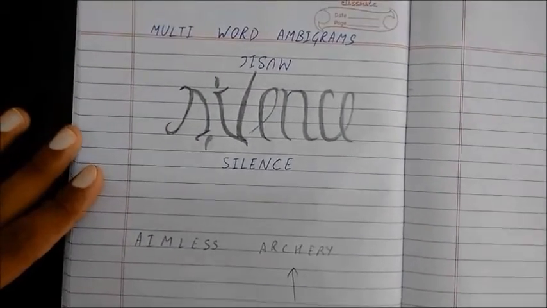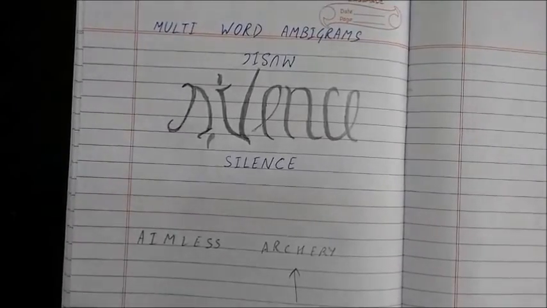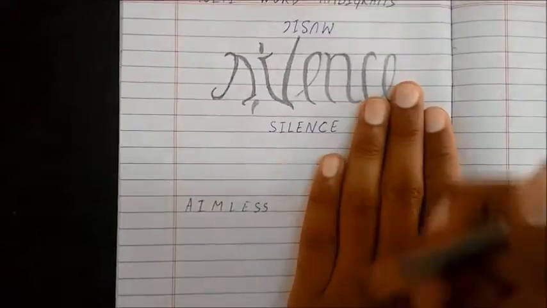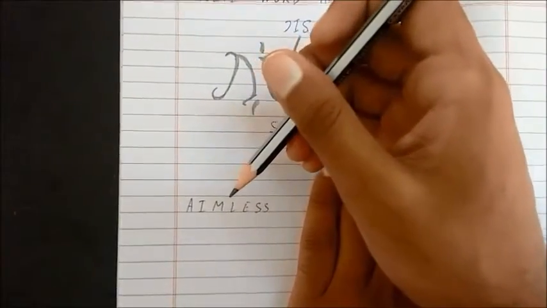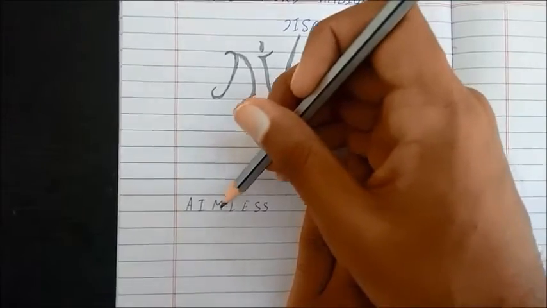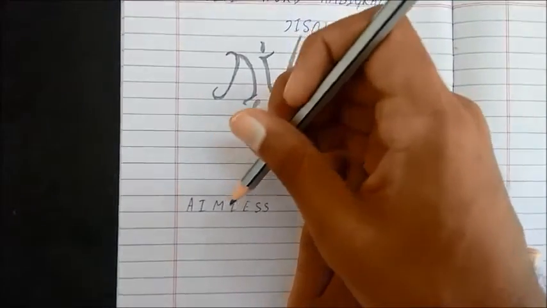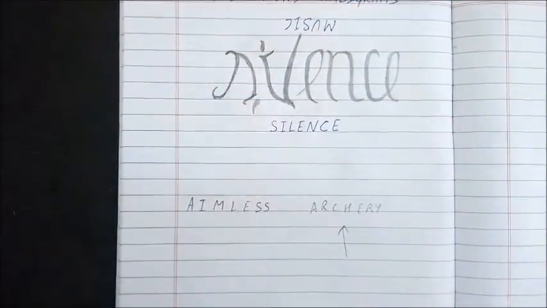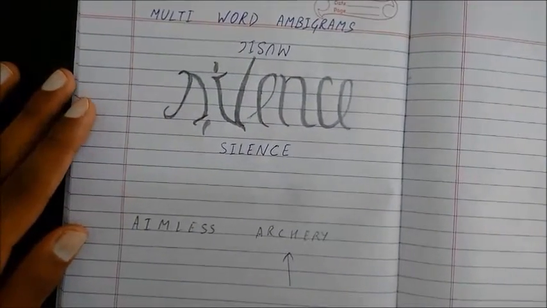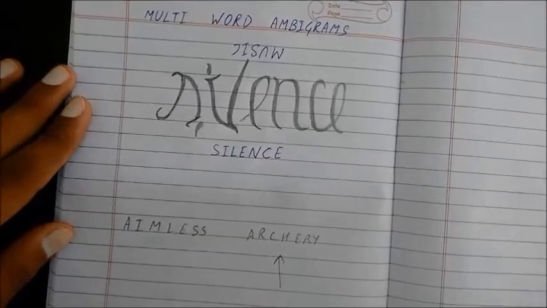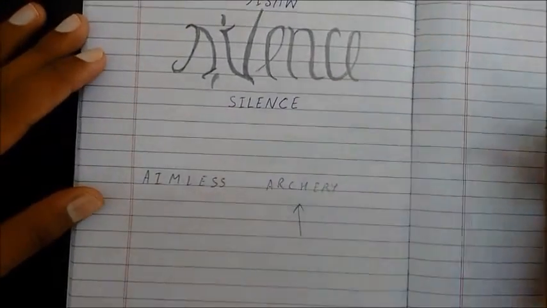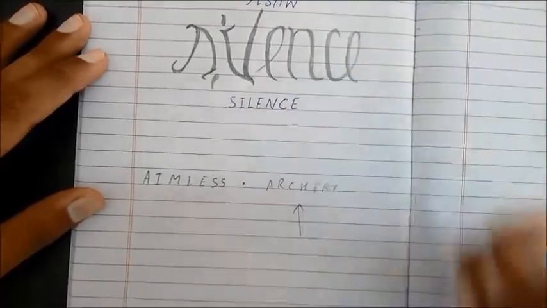The difference between making single word and multi-word ambigrams is that in single word ambigrams, we have the luxury of choosing our own point of symmetry. It could be here, it could be here, it could be on a letter, it could be next to a letter, depending on the most legible form of ambigram that we come up with. In multi-word ambigrams, however, the point of symmetry is fixed. It has to be here.